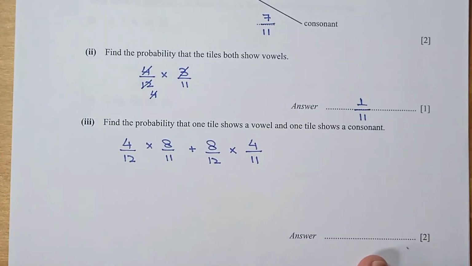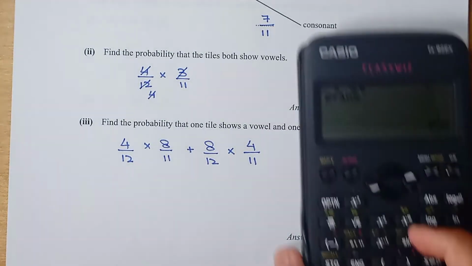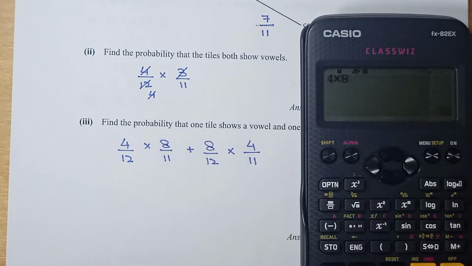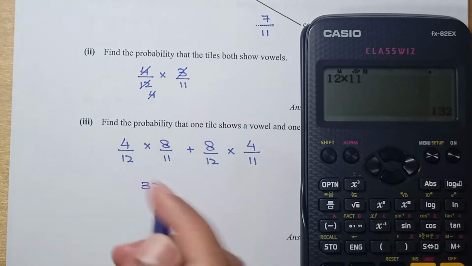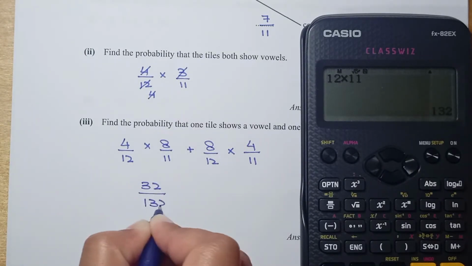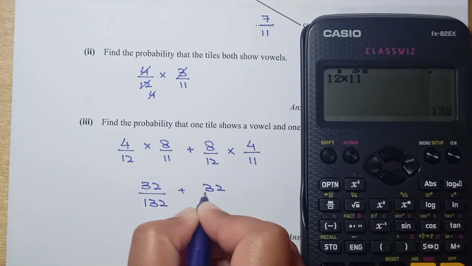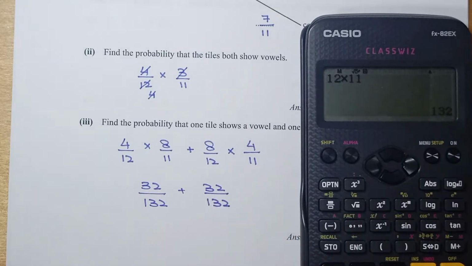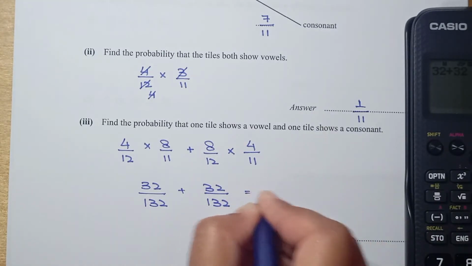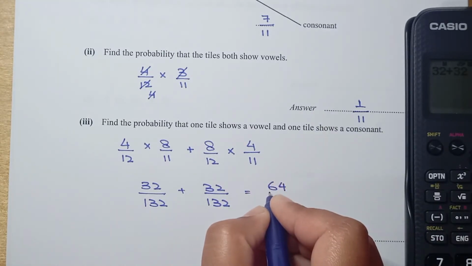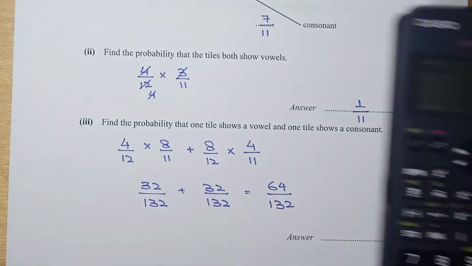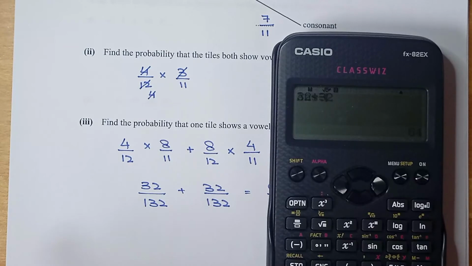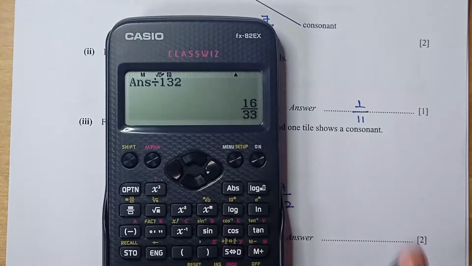Right. So now let me simplify this. So we have 4 times 8 is 32 and 12 times 11 is 132. Again 32 over 132. 32 plus 32, this would be 64. 64 over 132. We can convert it into simplest form. 64 over 132, this would be 16 over 33.